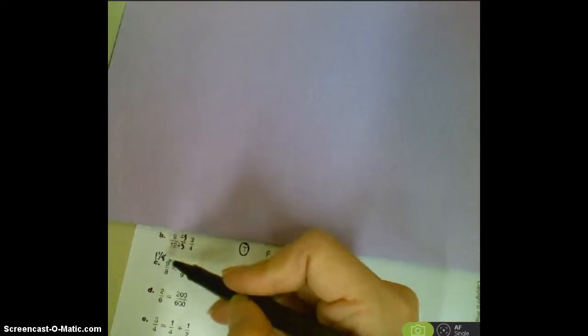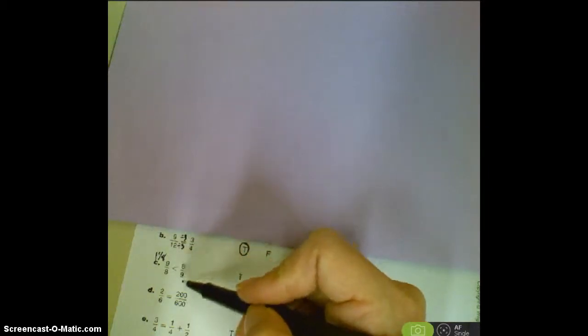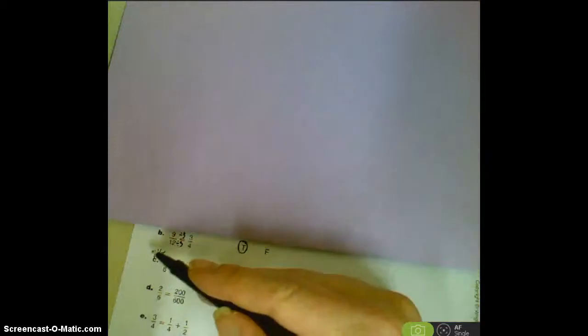So 1 and 1/8 is smaller than 8/9. No, that's not true. It's the other way around. 1 and 1/8 or 9/8 is actually larger than 8/9. This one is actually an equivalent one because I know that 2 times 100 is 200 and 6 times 100 is 600, so these are the same.